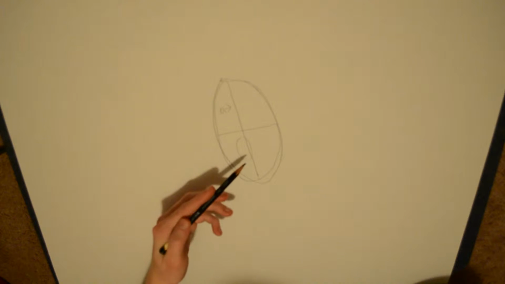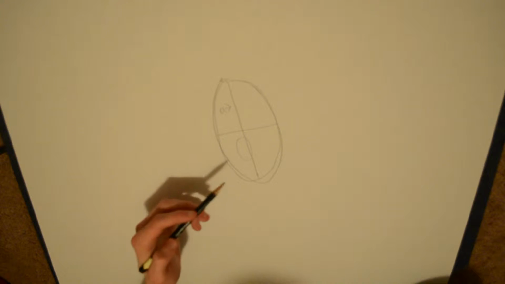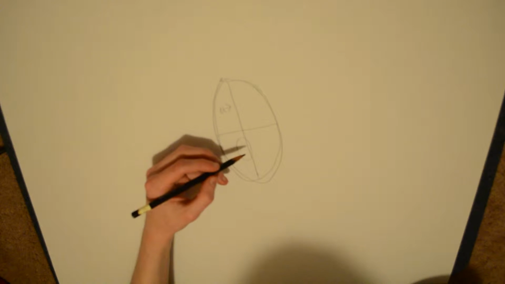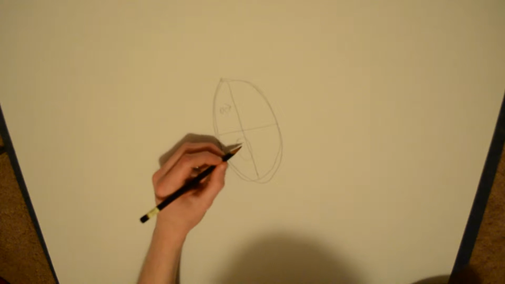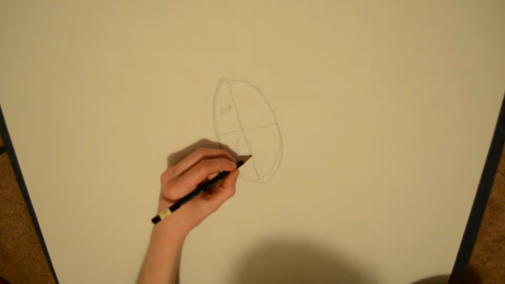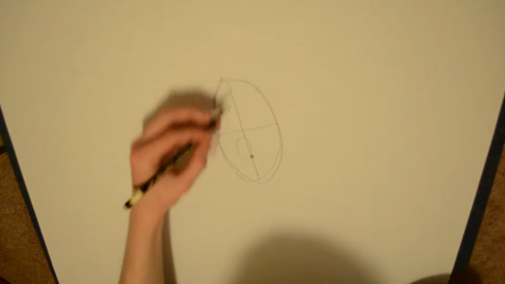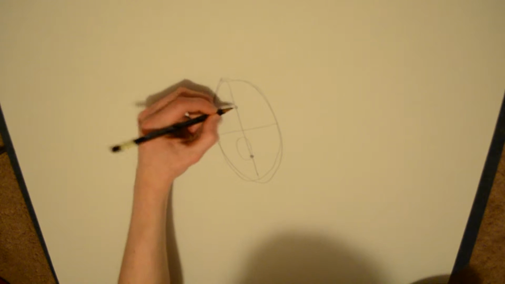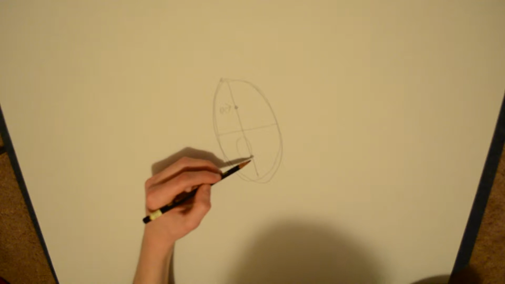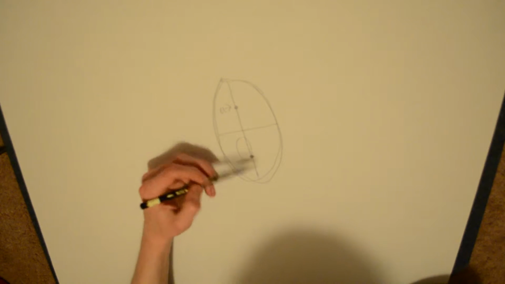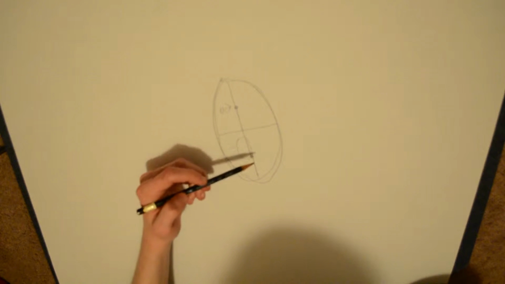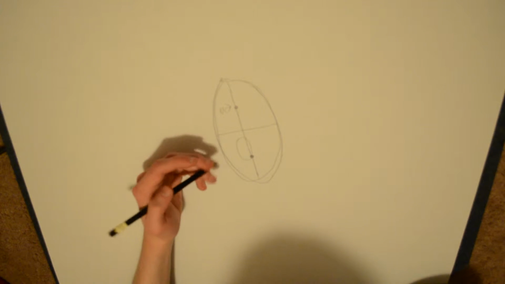Now, the linear eccentricity is the distance from one focus, which is supposed to be your planet, but I drew the planet wrong. So we'll consider that to be one focus, and then we'll consider over here to be the other focus.